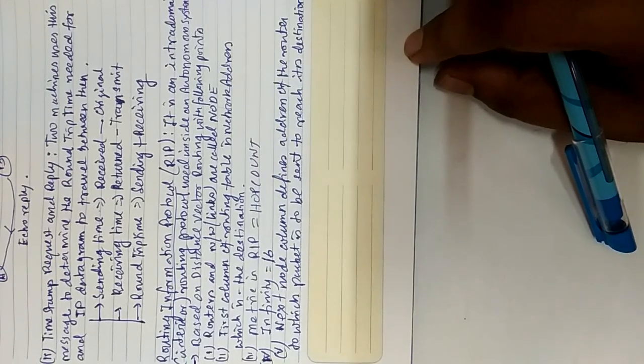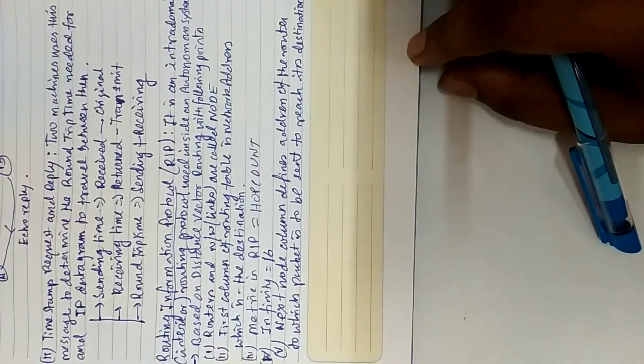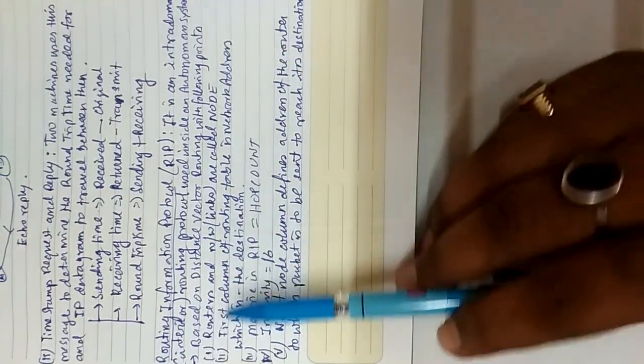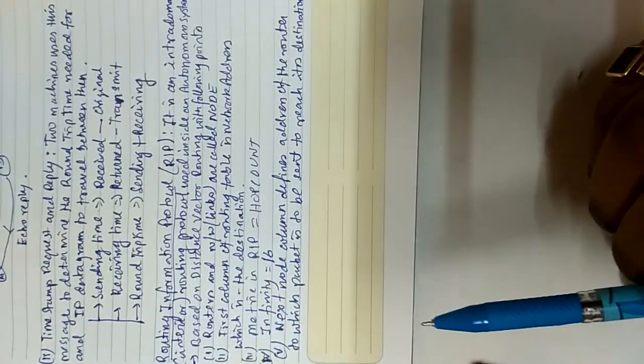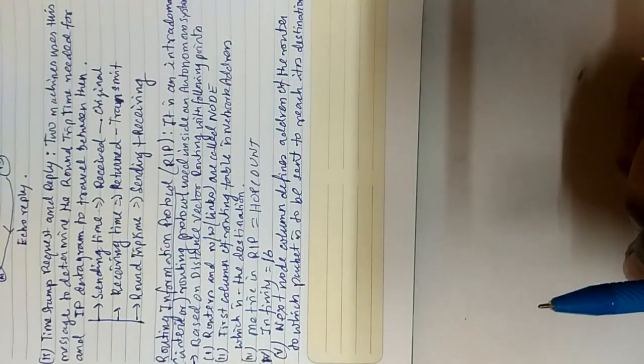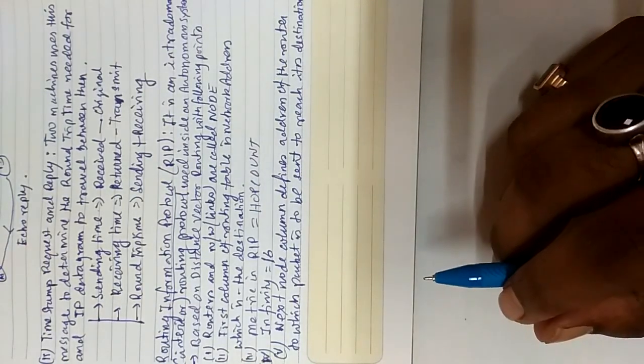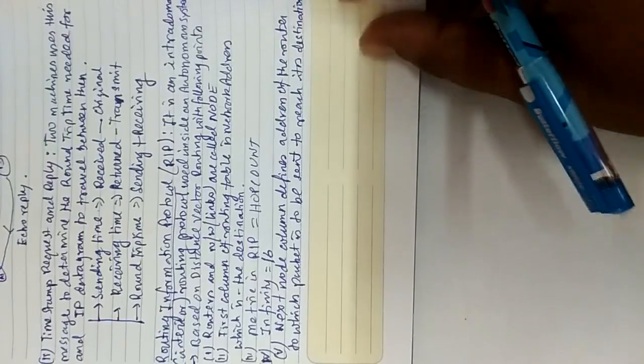Now this is the routing information protocol, which consists of these 5 parts, and next we will study the routing information protocol message format. Okay, so let us study the message format.